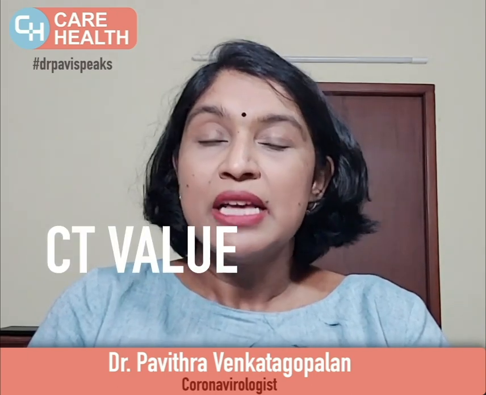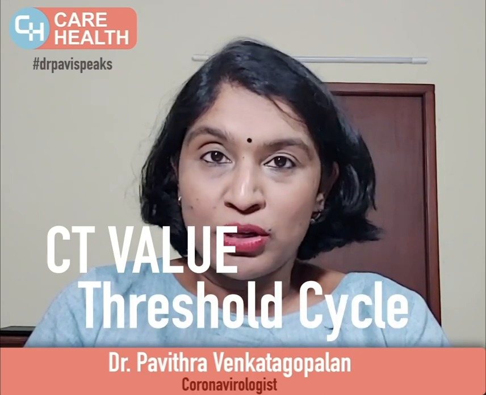In every round of amplification, the amount of DNA doubles. For example, if the sample has gone through 30 rounds of amplification, it has doubled 30 times. So that's 2 to the power 30. That's what it means. The most common term associated with RT PCR is what is called CT value. CT value stands for threshold cycle.